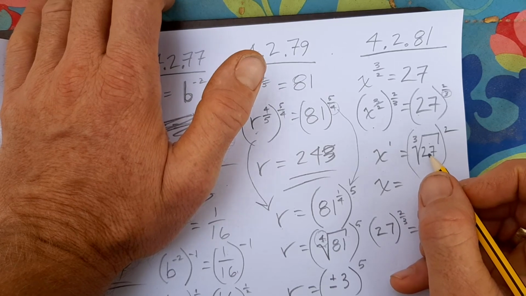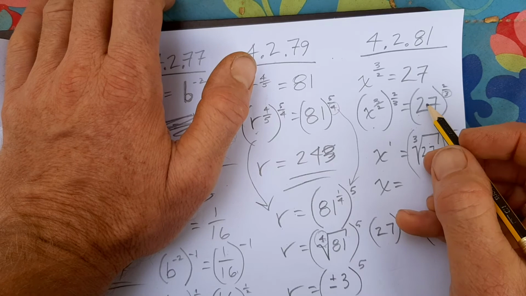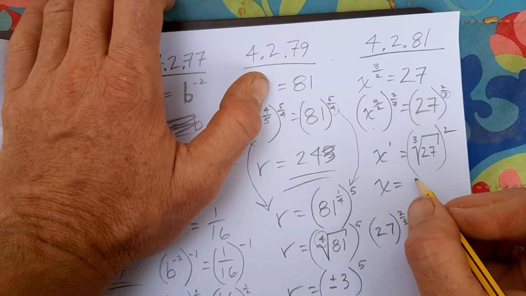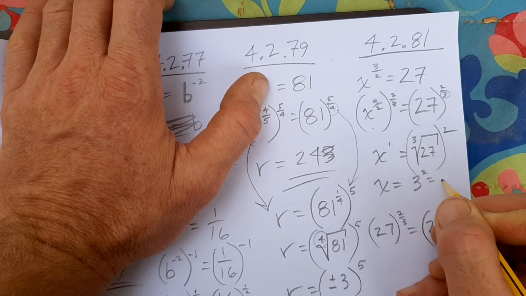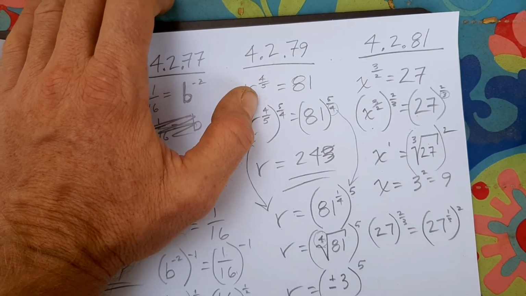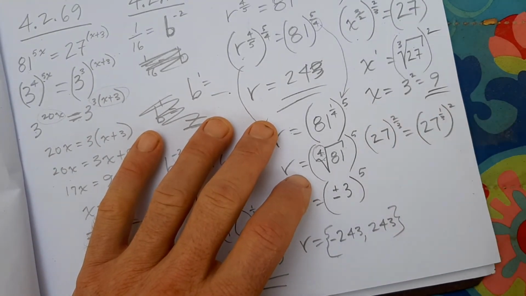It can't be negative 3, because negative 3 times negative 3 times negative 3 gives me negative 27. And that's not what I want. I want 27. So here, this is going to be 3 squared equals 9. You can also just use your calculator right here. And so this x is just 9, not negative 9.